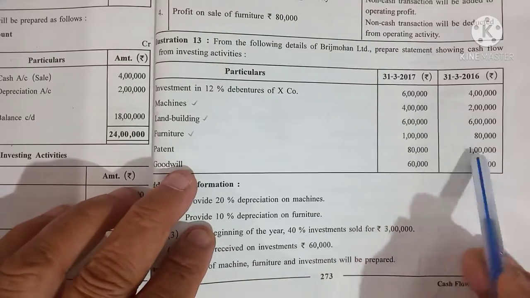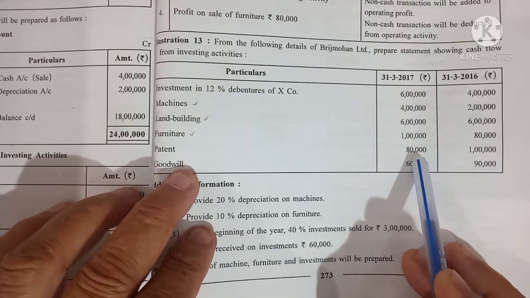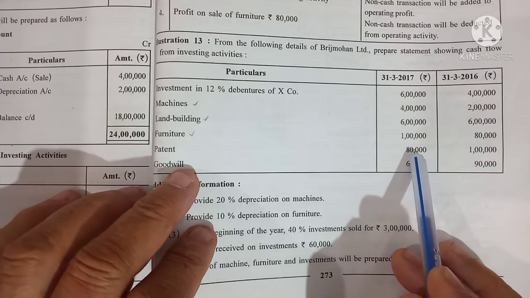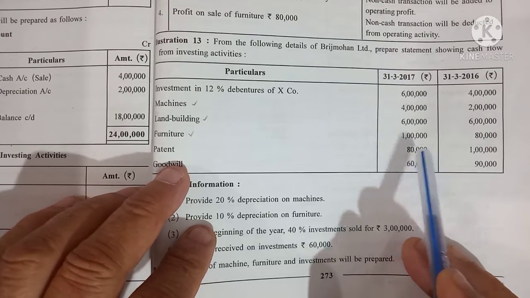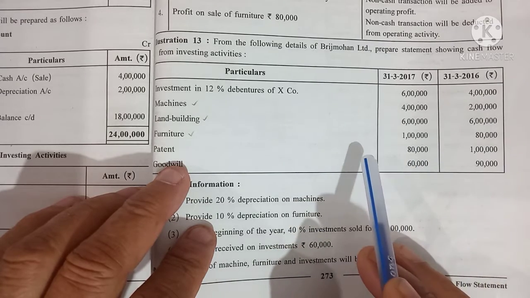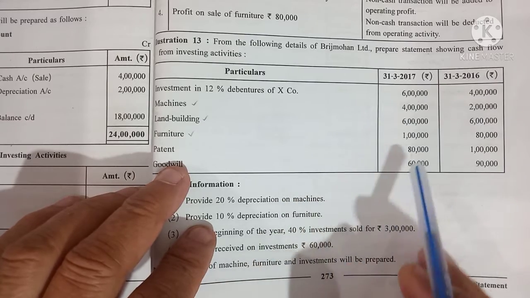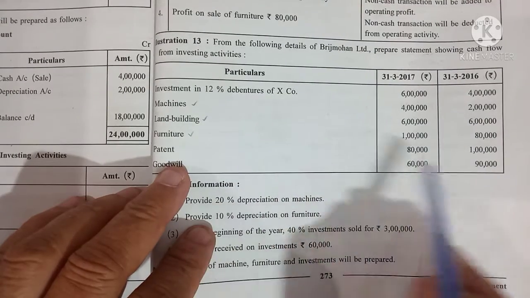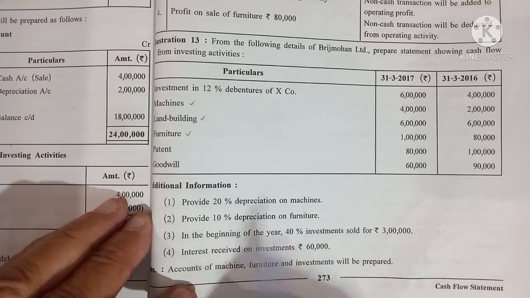That means this is write off of this patent, amortization, write off. It was 1 lakh, now 80,000, meaning 20,000 was written off. And the 20,000 written off, here you debit the Profit and Loss account, to write off or to amortization of the patent, and this which we deducted from the profit will be added back in the operating activities. This will have its effect in operating activities, not in investment activities. Why? Nothing is given about the patent in the adjustments.